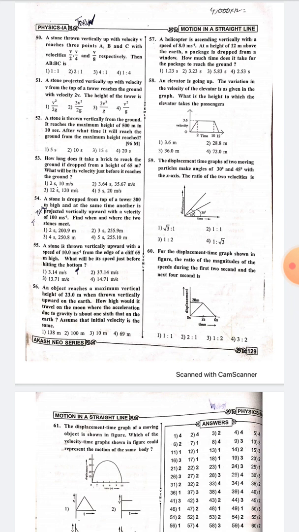So let us find the velocity. v is equal to root 2gh, 2 times 10 times 65, not 500, yeah, 2 times 650. So 2 times 650 gives you 1300. This is equal to 10 root 13.